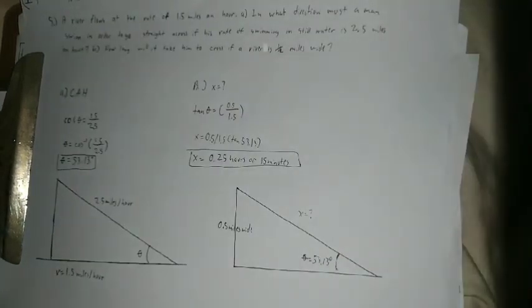So let's move to problem number 5. A river flows at the rate of 1.5 miles an hour. A: In what direction must a man swim in order to go straight across if his rate of swimming in still water is 2.5 miles an hour? B: How long will it take him to cross if the river is 1/2 mile wide?